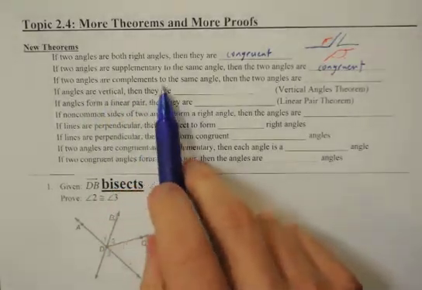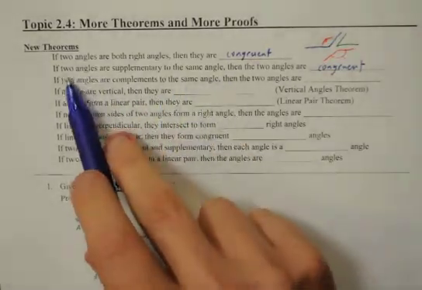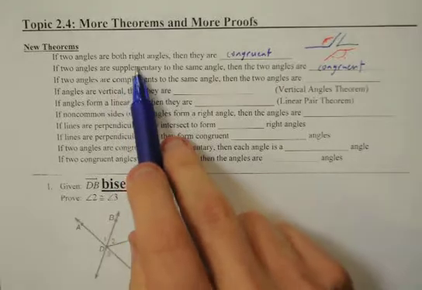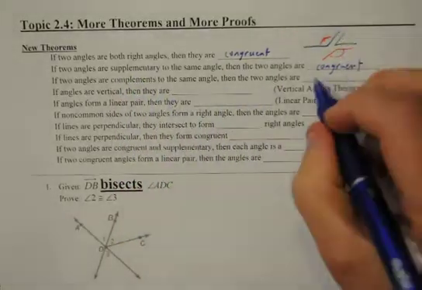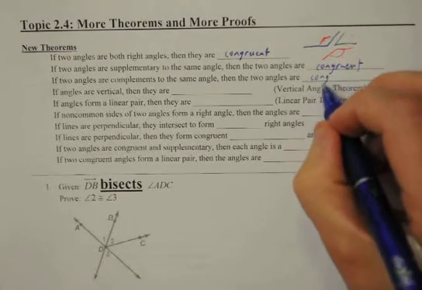If two angles are complements to the same angle, this is the same exact one. The only difference is supplementary and complementary to the same angle. Then the two angles are congruent for the same reasons.